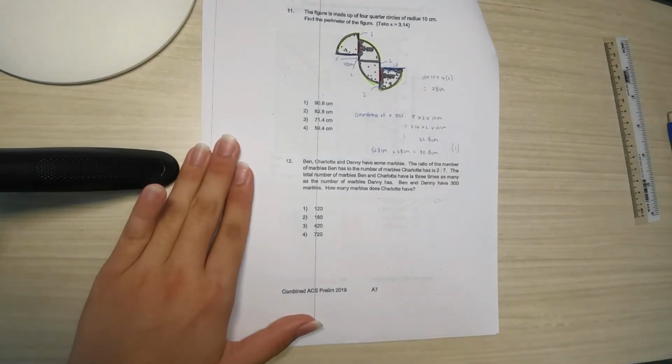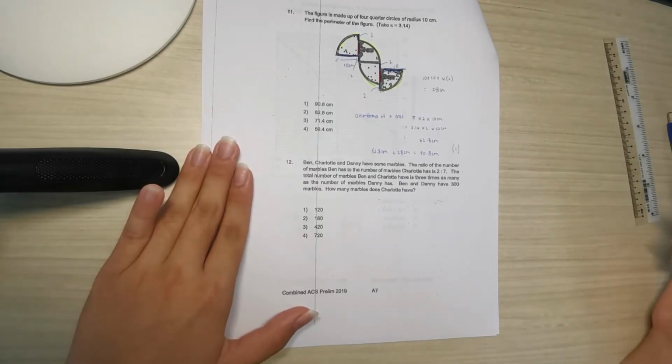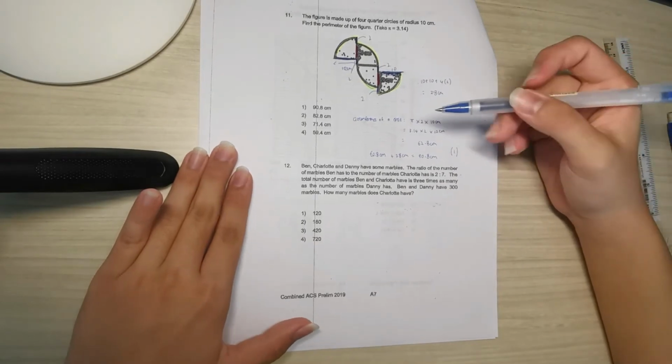Ben, Charlotte, and Danny have some marbles. The ratio of the marbles Ben had to the marbles Charlotte has is 2:7. The total number of marbles Ben and Charlotte have is 3 times as many as the number of marbles Danny has. Ben and Danny have 300 marbles. How many marbles does Charlotte have? Okay, this is a chunk of paragraph and it's quite a lot of information. So let's break it down line by line.